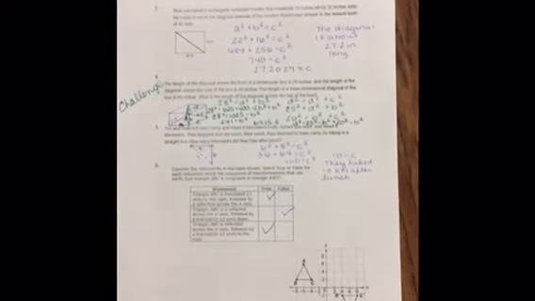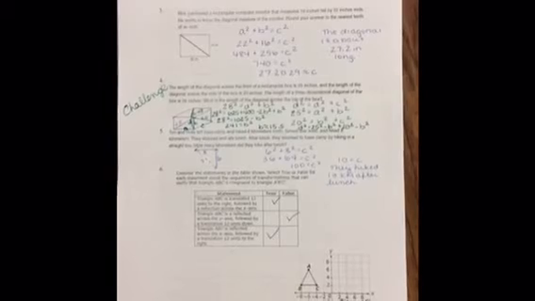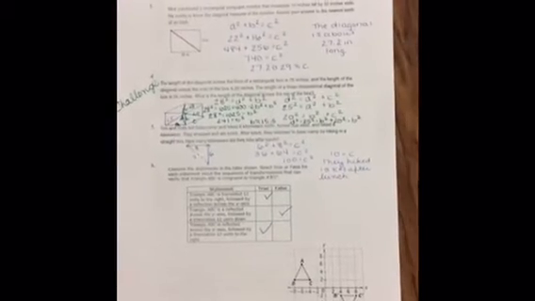Number 5. Tim and Holly left base camp and hiked 6 kilometers north. So if you start your point, it goes directly up. Turn due west, which means directly west, and hiked 8 kilometers. They stopped, ate lunch. After lunch, they returned to the base camp by hiking in a straight line.